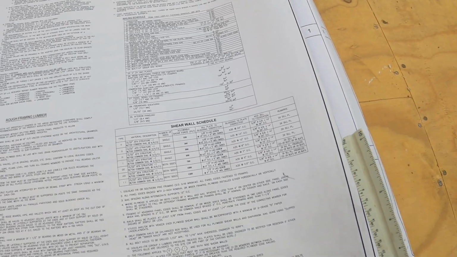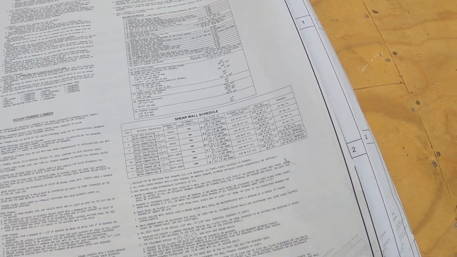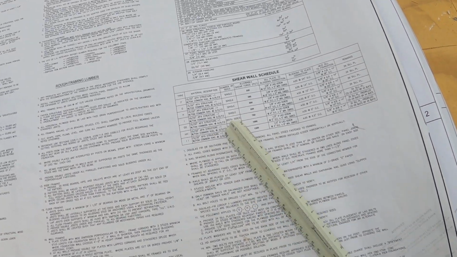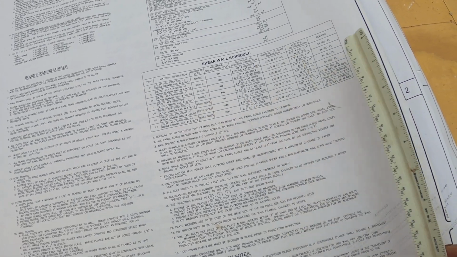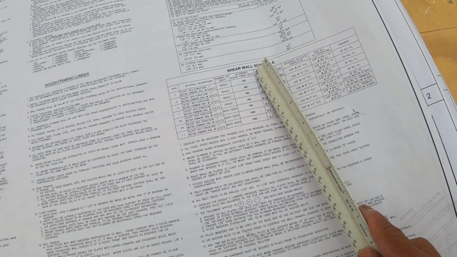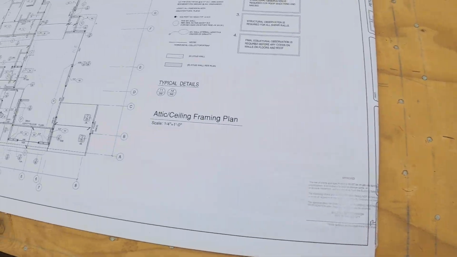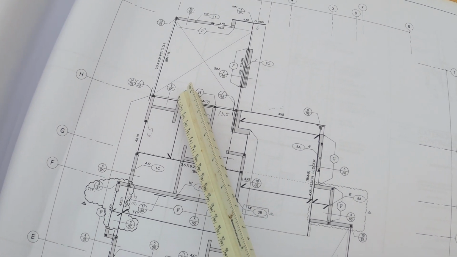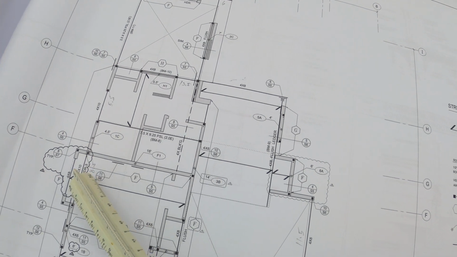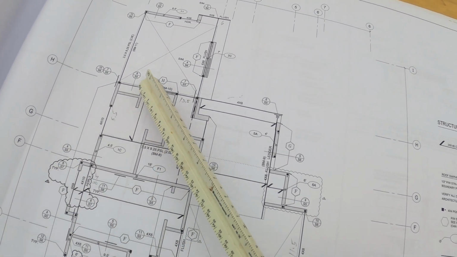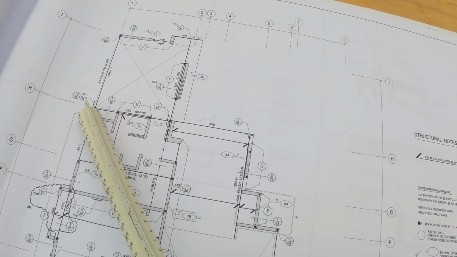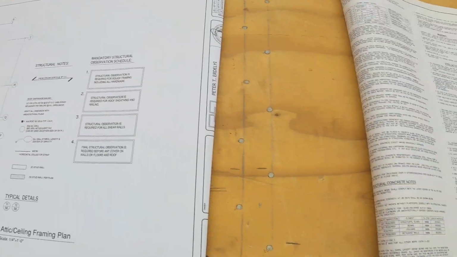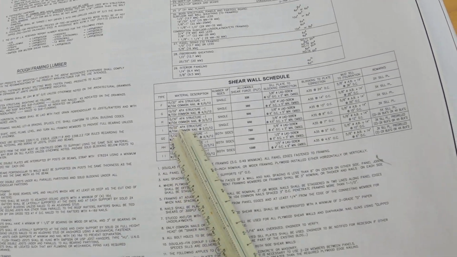And then on the shear wall schedule, you have to check also the shear wall schedule, like there. We'll go to the other side. Like on this one we have letter H, and on this one we have F, H. We will check on this letter H, shear wall. Okay, letter H, shear wall there.